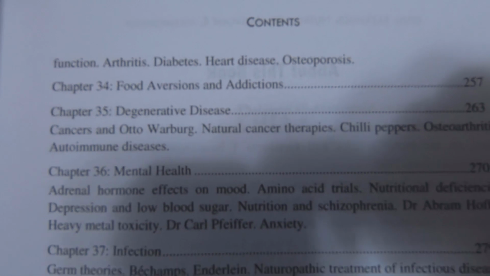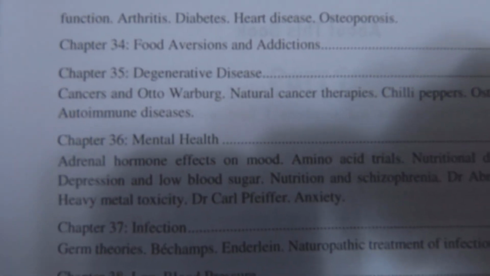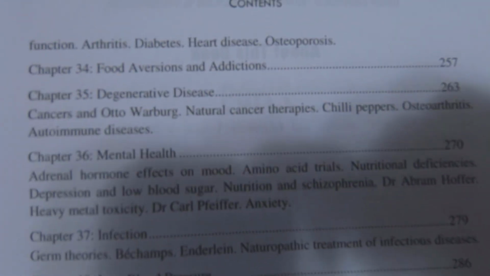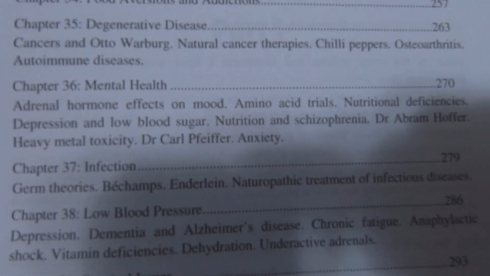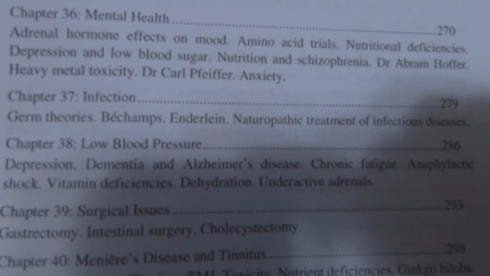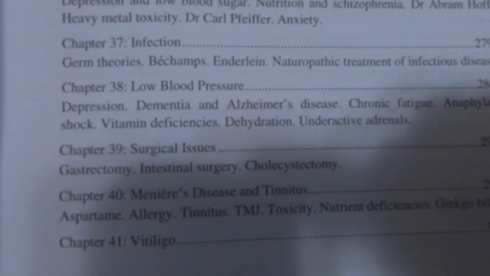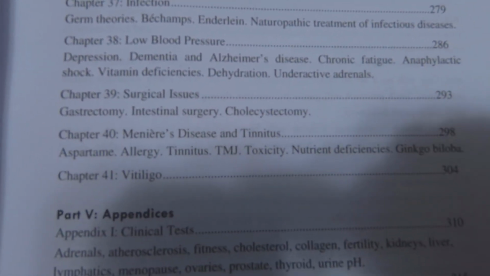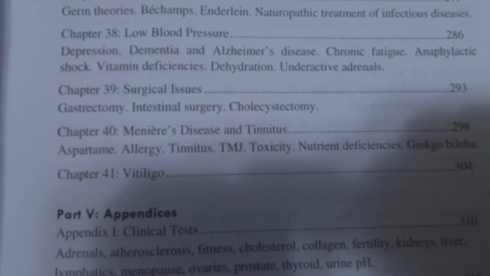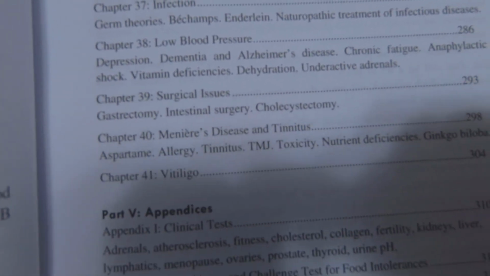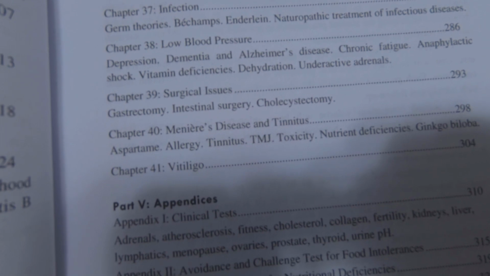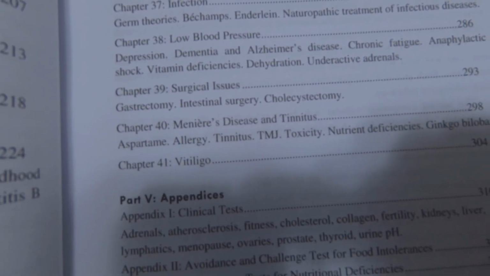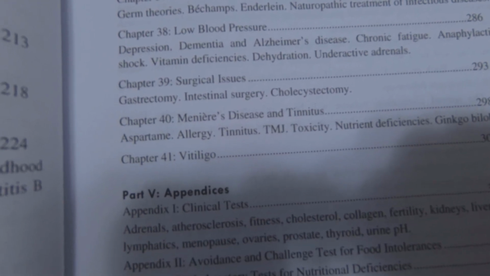Chapter 34, food aversions and addictions. Chapter 35, degenerative diseases. Chapter 36, mental health. Chapter 37, infections. Chapter 38, low blood pressure. Chapter 39, surgical issues. Chapter 40, tinnitus. Chapter 41, vitiligo.